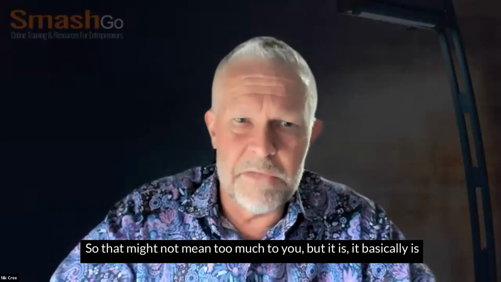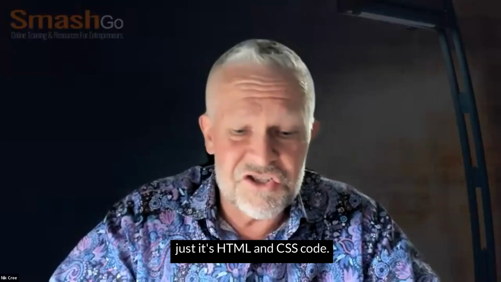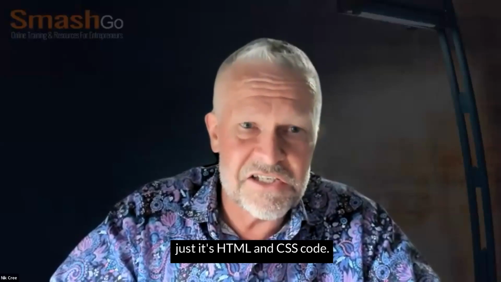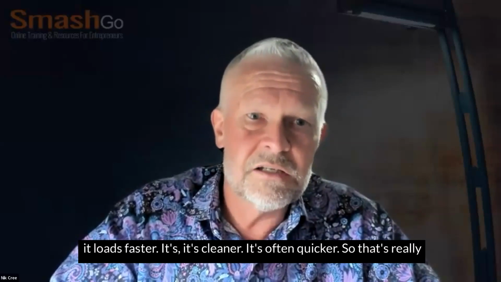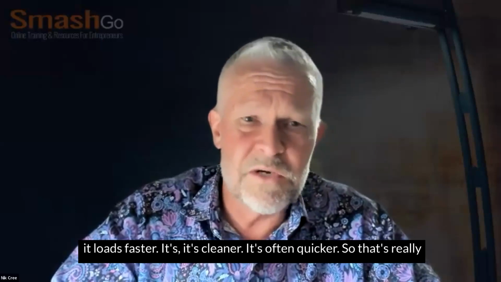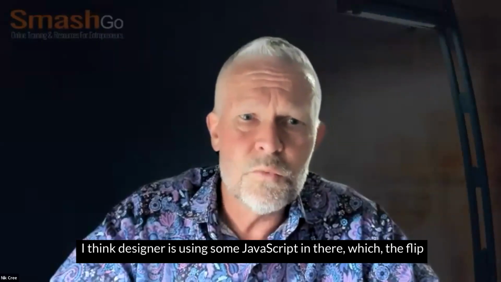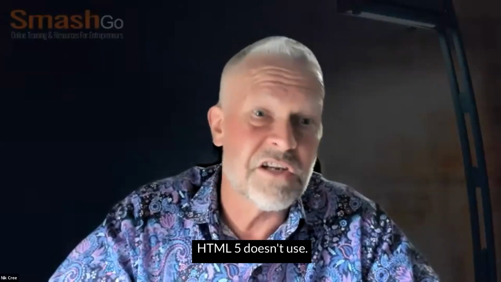That might not mean too much to you, but it basically is just HTML and CSS code. It loads faster, it's cleaner, it's often quicker. So that's really the major difference. I think Designer is using some JavaScript in there, which the Flip HTML5 doesn't use.